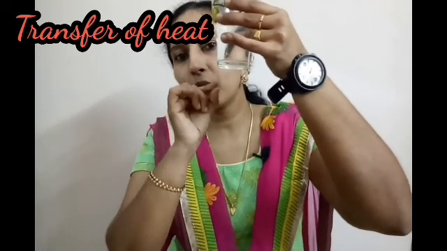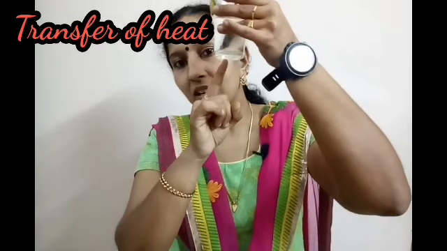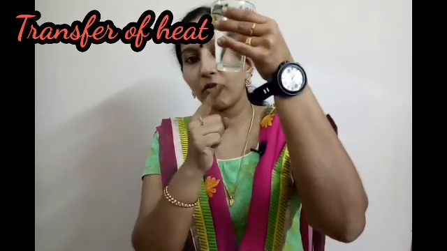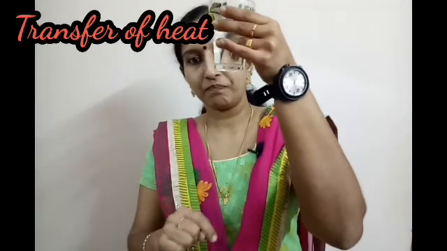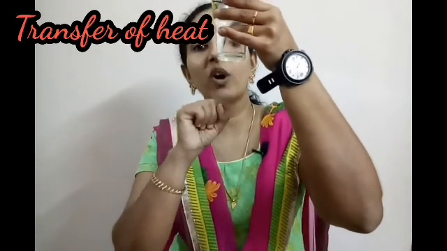What is the activity I am doing here? Which activity I am doing right now? I am heating the glass of water. I am heating the water inside the glass. Right? Here you can see the flame. What you can see here? Flame. Right? When we heat the water, now we can discuss the process.